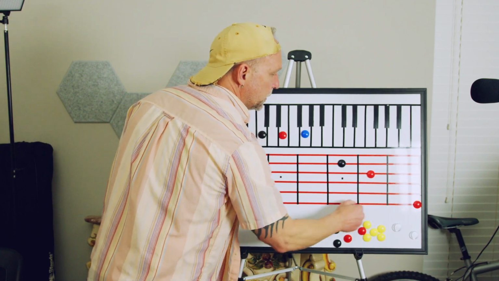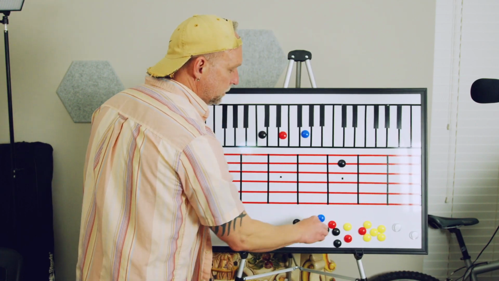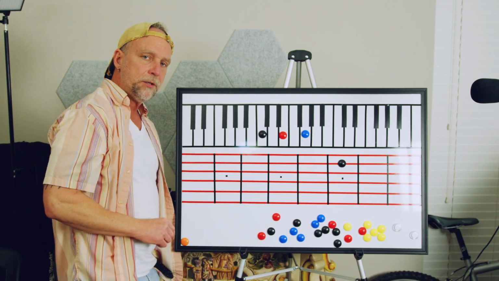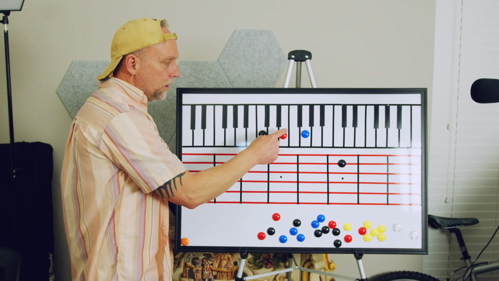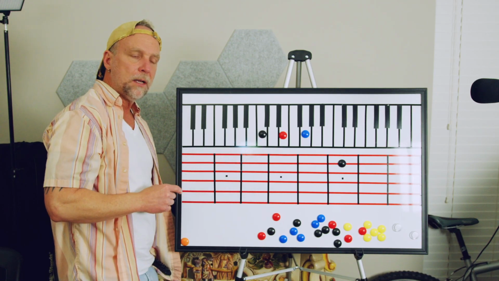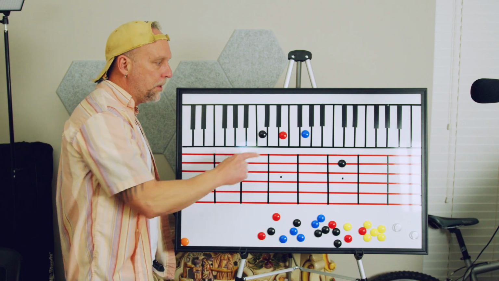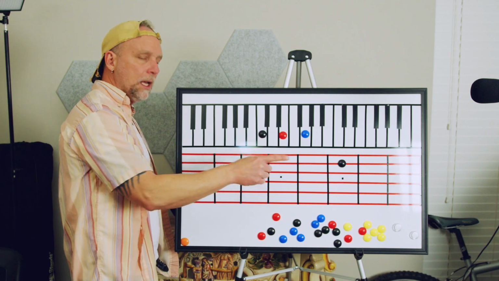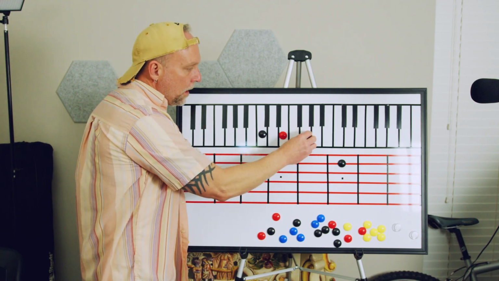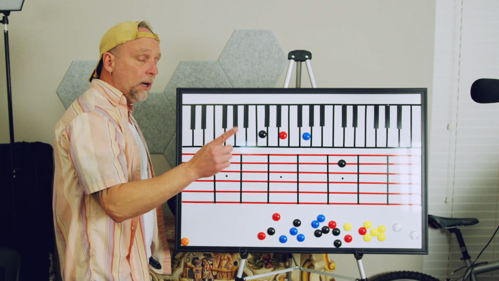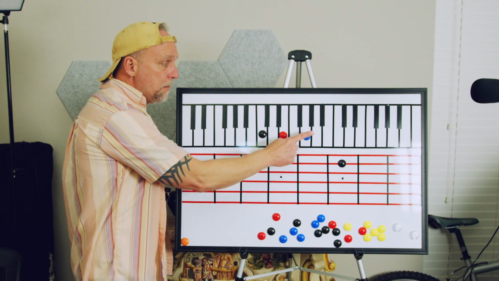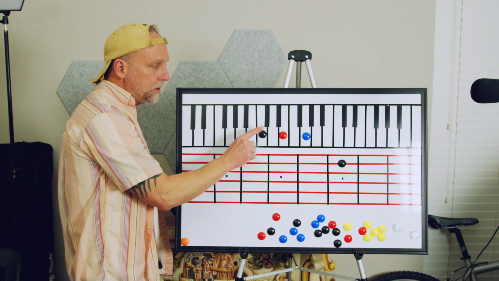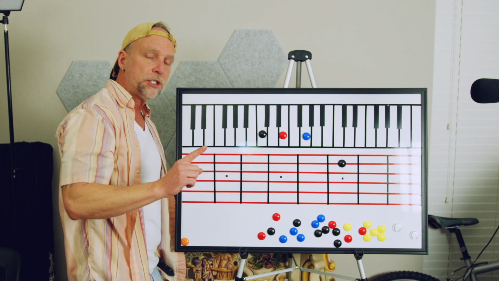So let's just move all this off. So this is a C chord. If we're playing a C major, the third must be right there, because the rule says it must be right there by the C major scale. 1, 2, 3, unbreakable. The fifth must be right there, because the C major scale tells us it must be right there. 1, 2, 3, 4, 5. So on a C major, it always looks like this in root position.